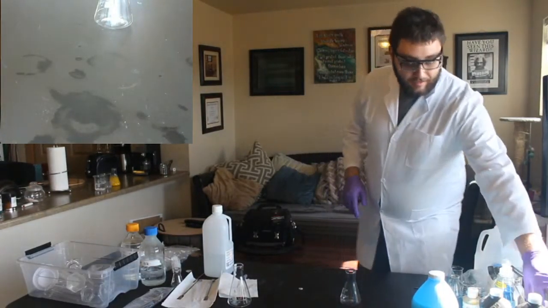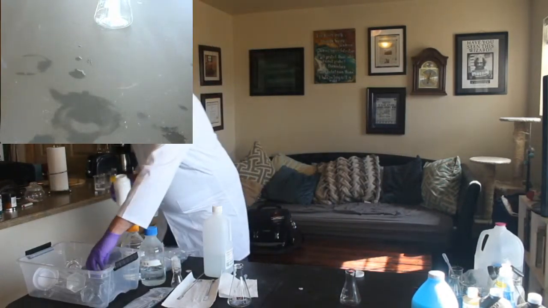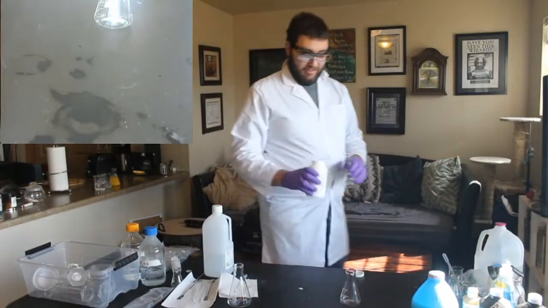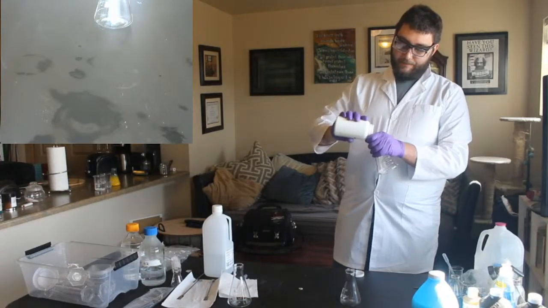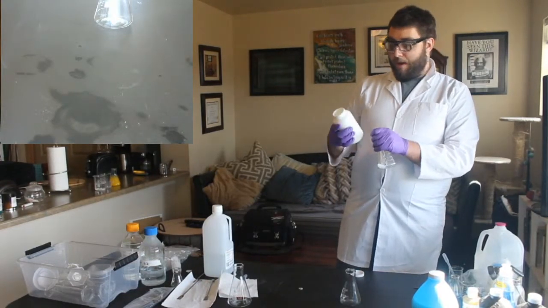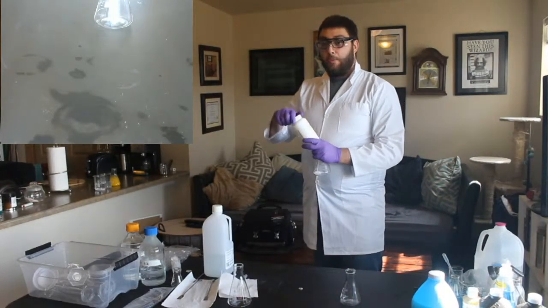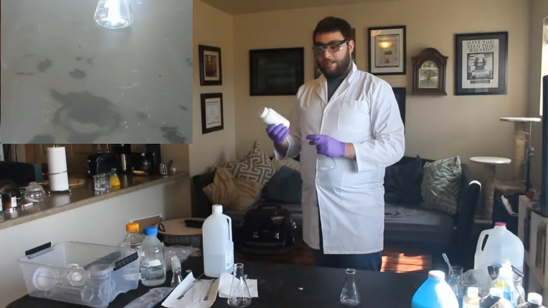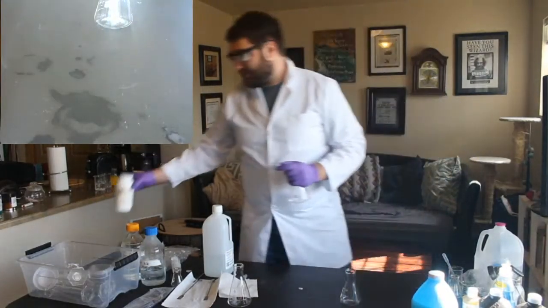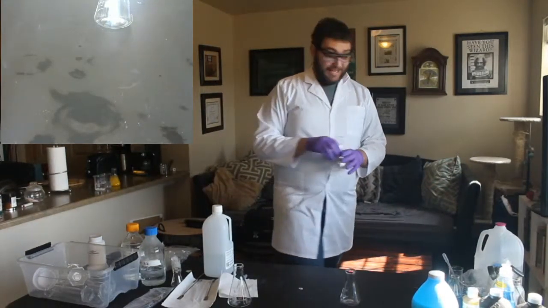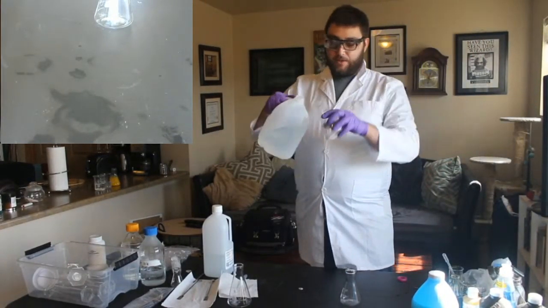But the reason this is one of my favorite chemical reactions is because we get to use this really cool stuff called potassium iodide. So, if you remember, in our last experiment, the Iodine Clock, we turned iodine into iodide. Well, this time, we're starting with iodide, right? It's just mixed with potassium. So we're going to combine this as just solid crystals. We're going to mix it with our water.